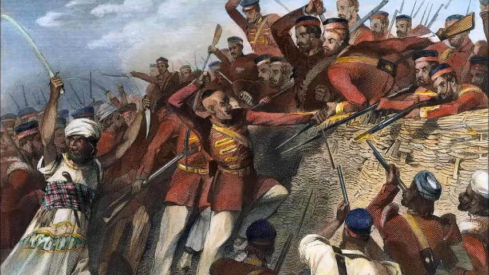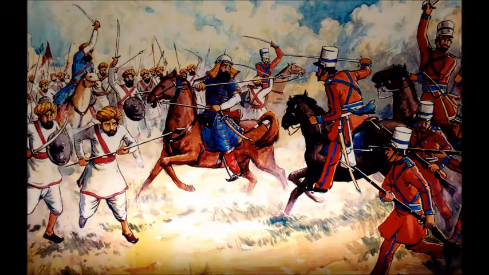The Sipahi Mutiny took place due to misadministration of the East India Company and anti-Indian acts in 1857. As a result, the administration of India was handed over to the British Queen from the East India Company.